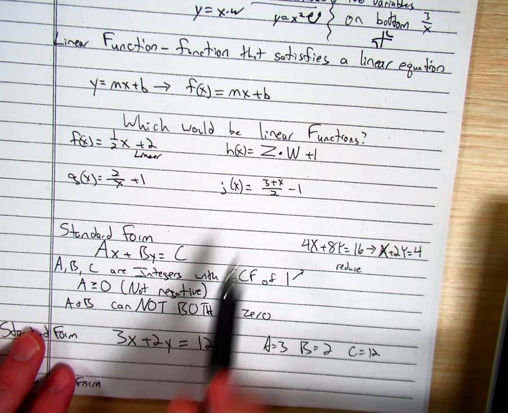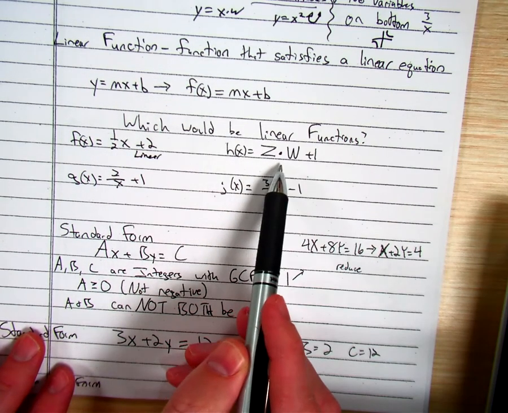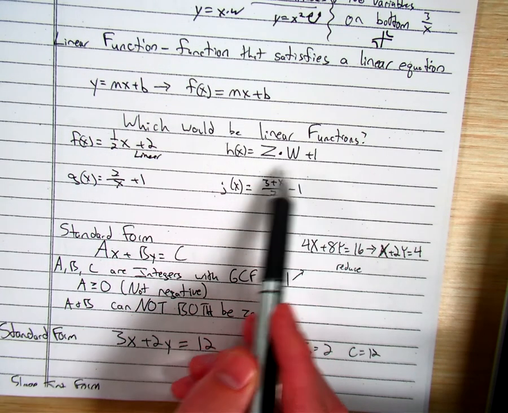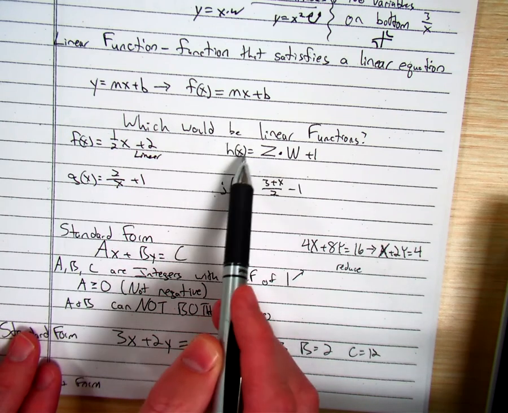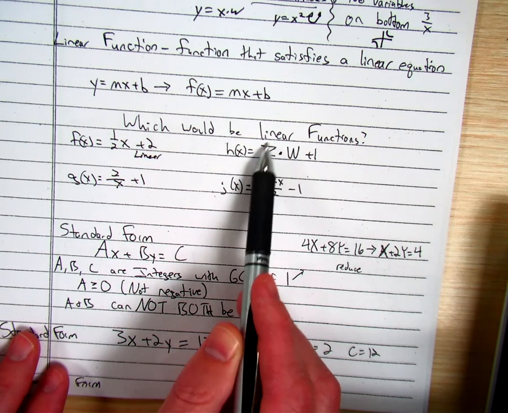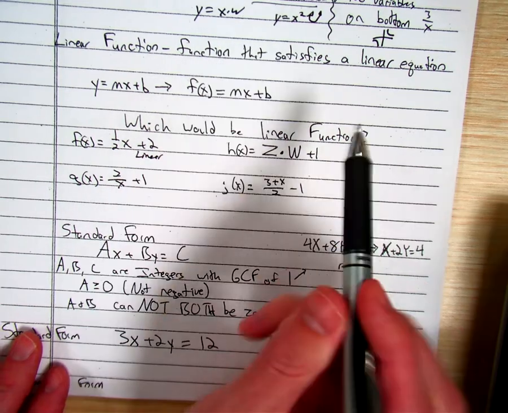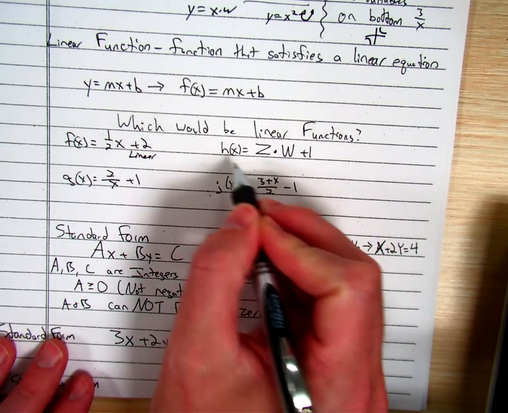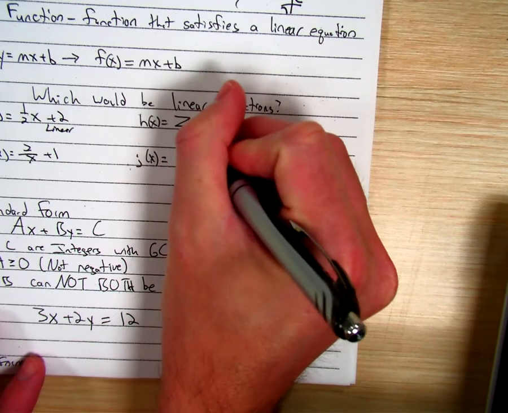H of x equals z times w plus 1. Remember this h of x or f of x, it's kind of like your y equals. So we got 2 variables multiplied together here. That is a no-no. That's going to produce a curve of sorts. So no, this one's non-linear.